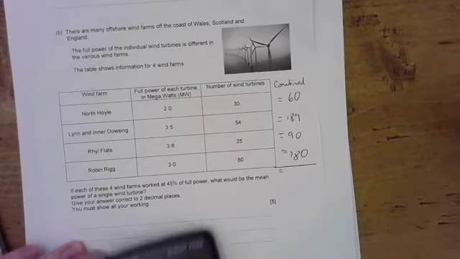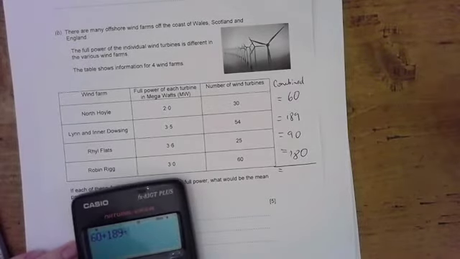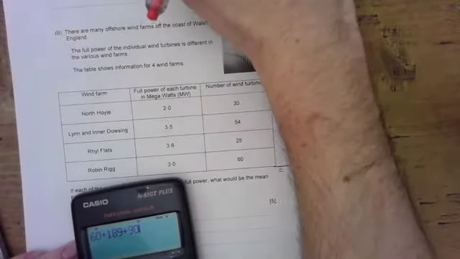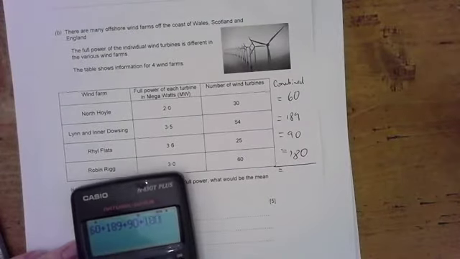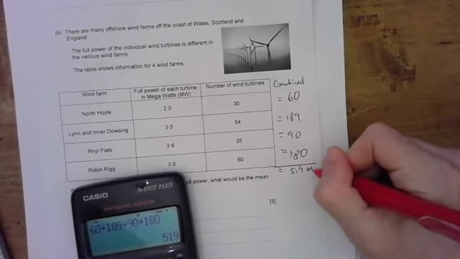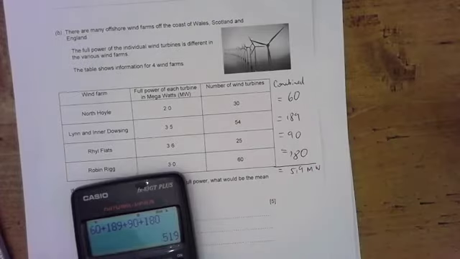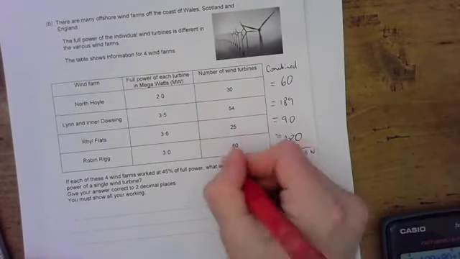So my total, if I add all of those numbers together, so 60, add 189, add 90, add the 180, comes to 519 megawatts altogether. That's exactly how much all of these things chuck out.